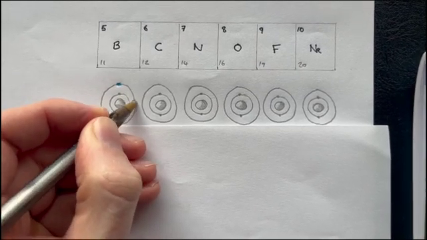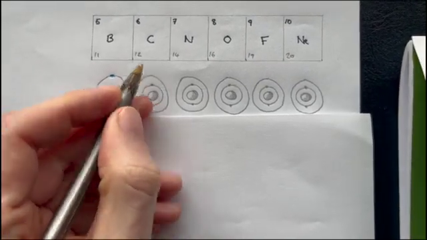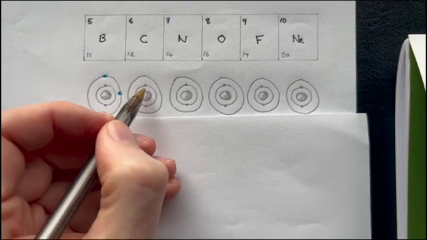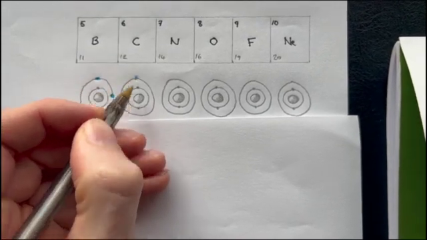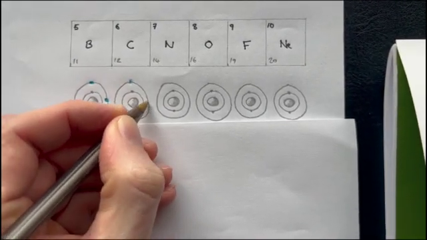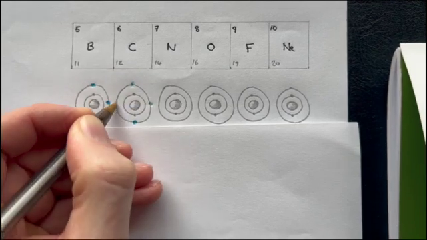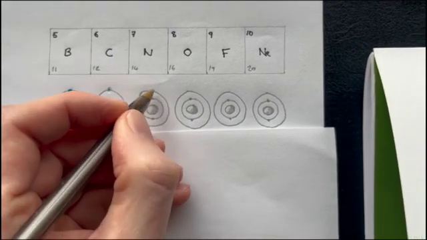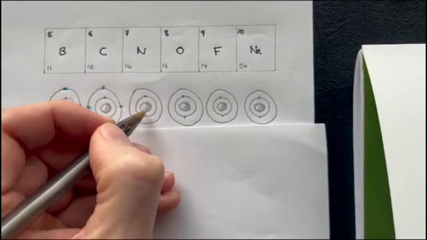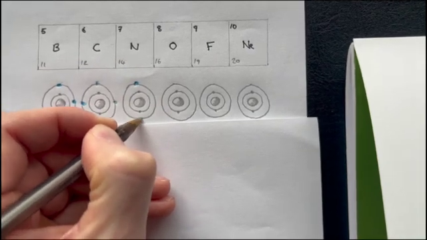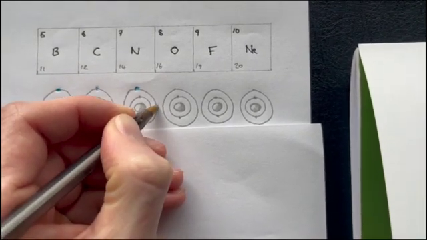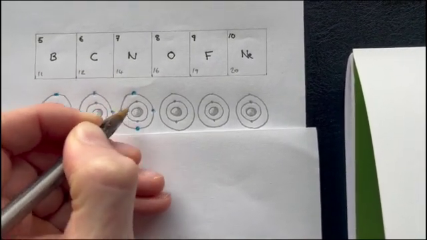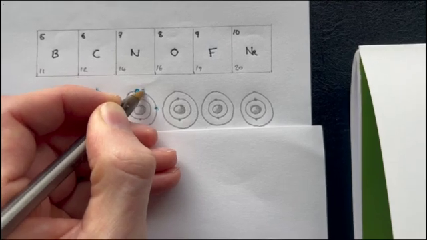And let's put in 5 there. Again, for carbon, I have 6. So 1, 2, 3, 4, 5, and 6. For nitrogen, I have 7.